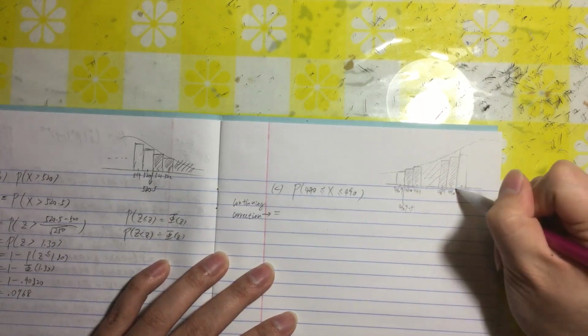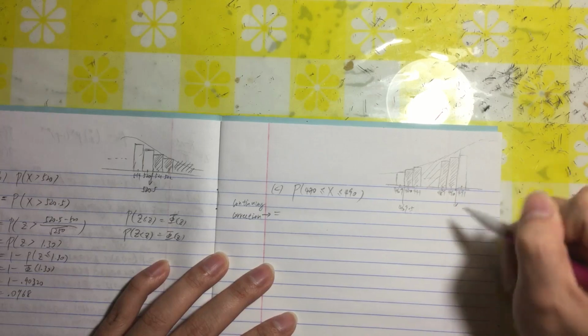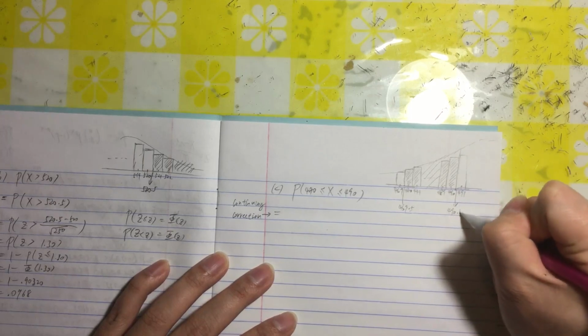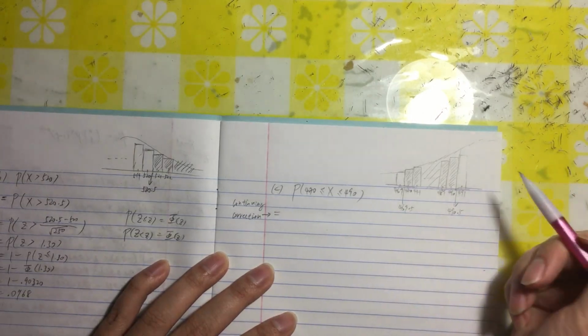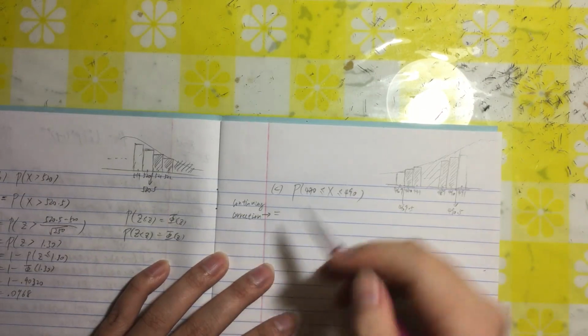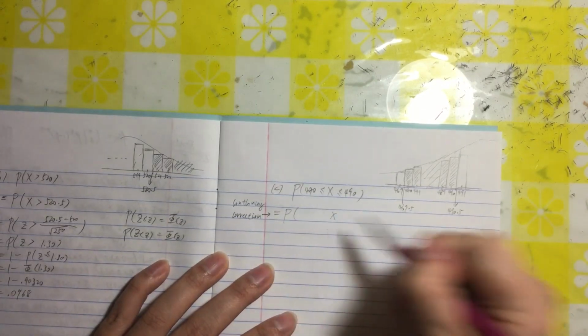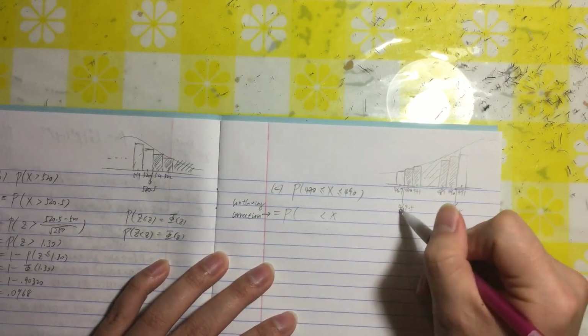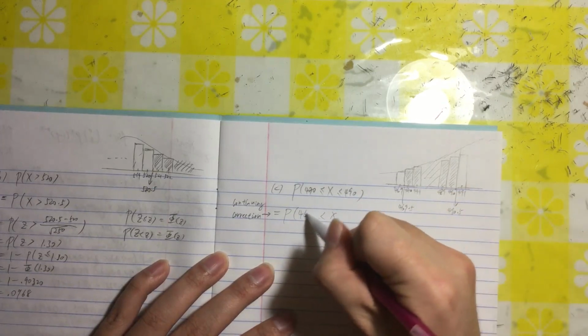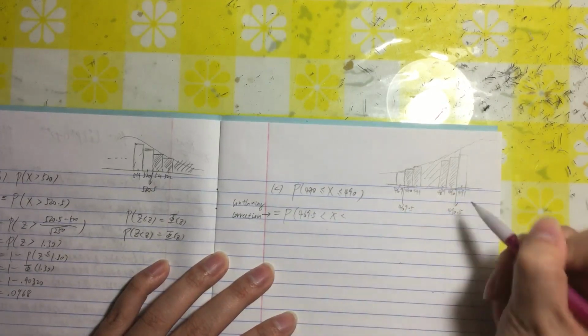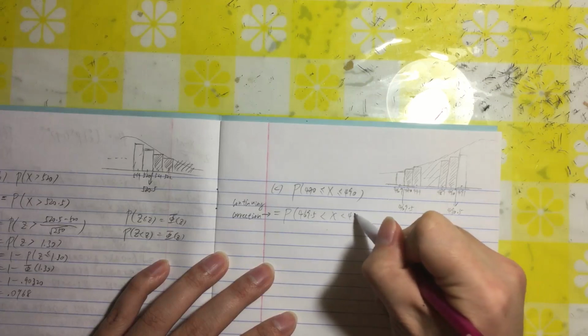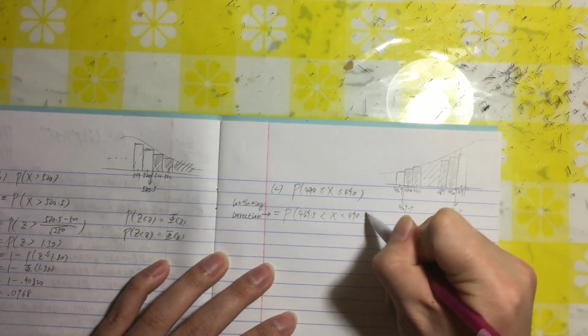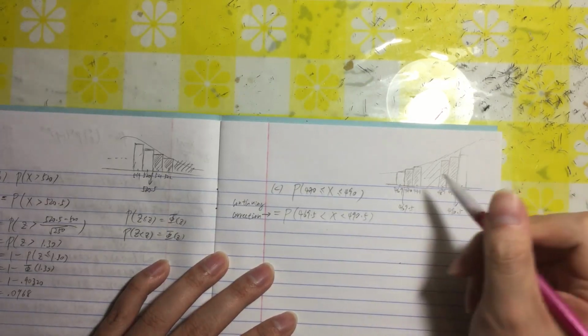The right endpoint is a point between 490 and 491. That's 490.5. So after continuity correction, we're looking for the probability that S is between 469.5 and 490.5. That's what we get after continuity correction.